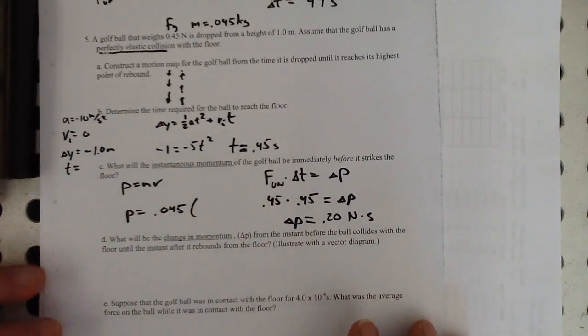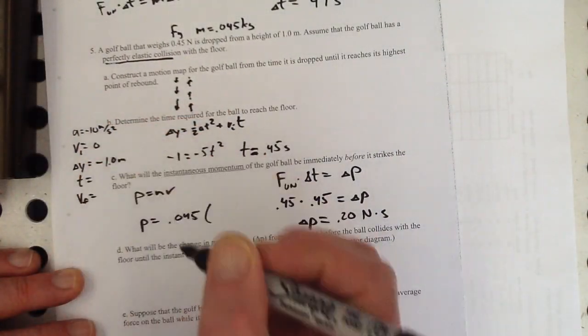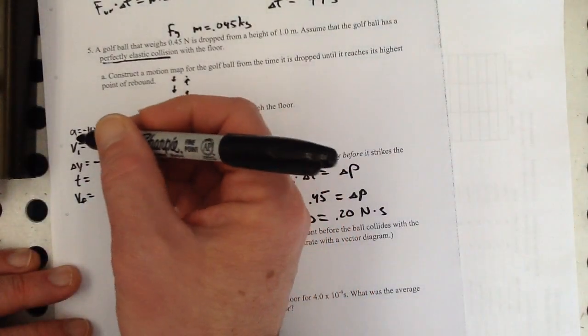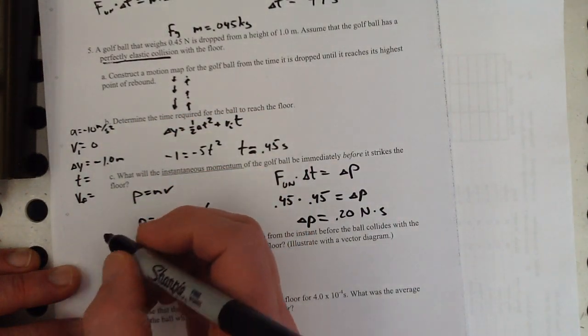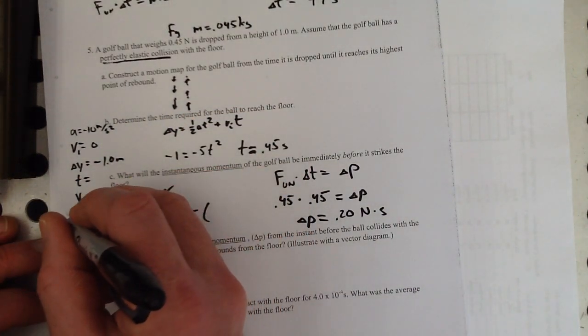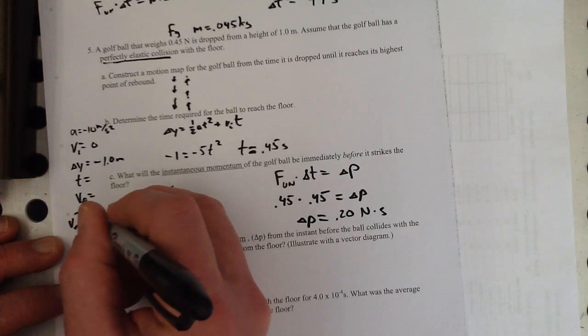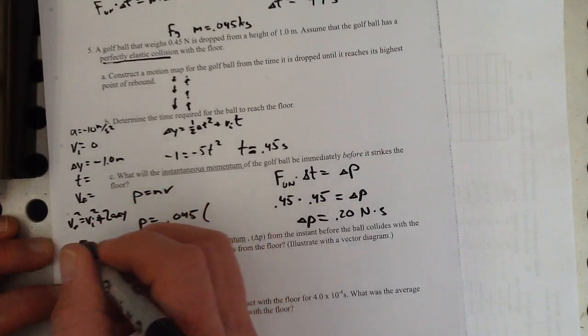Okay, and then over here, same problem, but what if I wanted to know its final velocity? Then I would use the equation v_f squared is equal to v_i squared, that's going to be 0, plus 2a delta y.